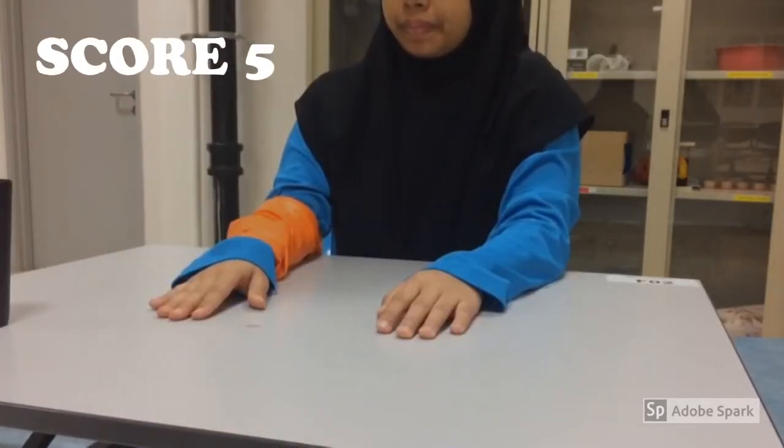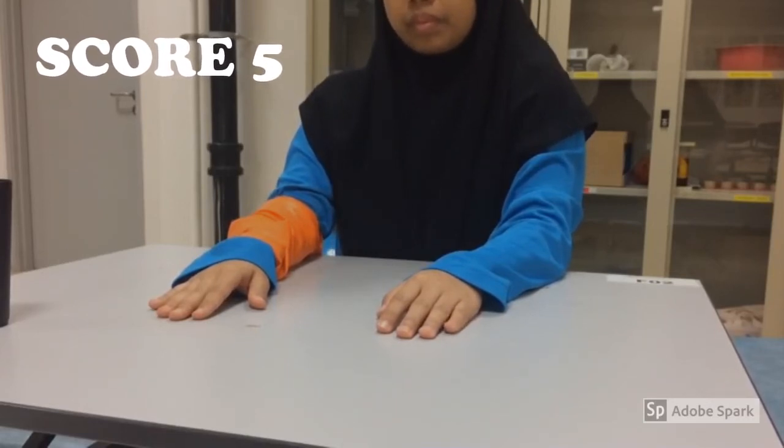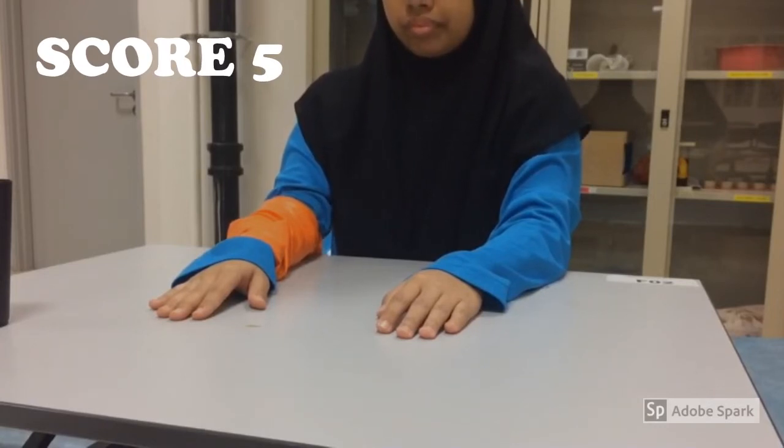For score 5, continue in sitting position. Have the patient pick up a polystyrene cup with their affected hand and put it on the table on the other side of their body without any alteration to the cup.